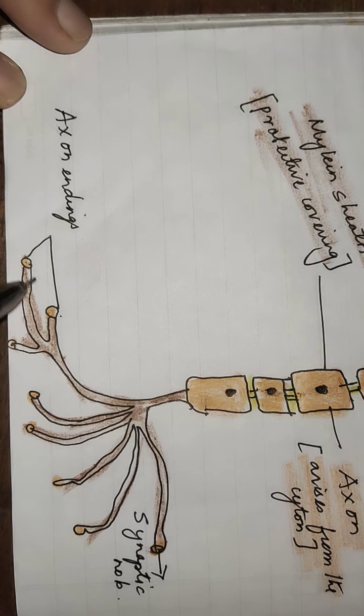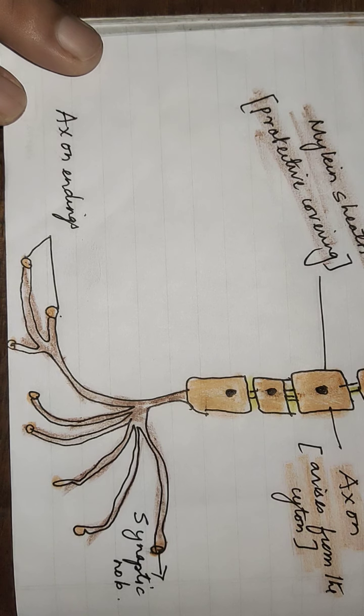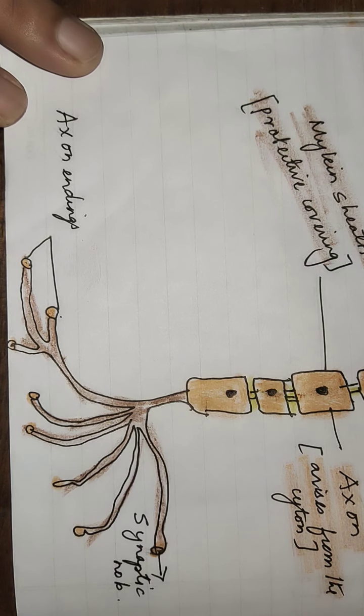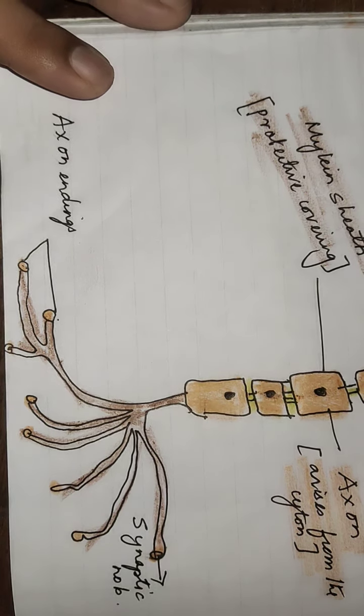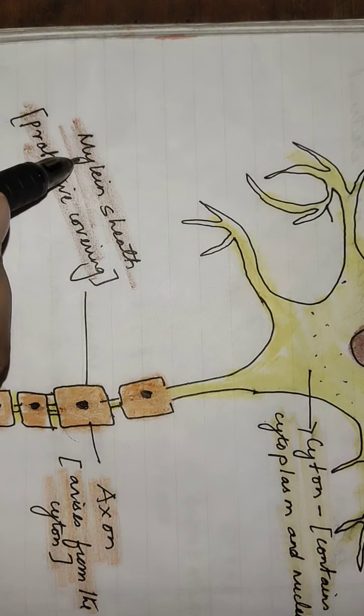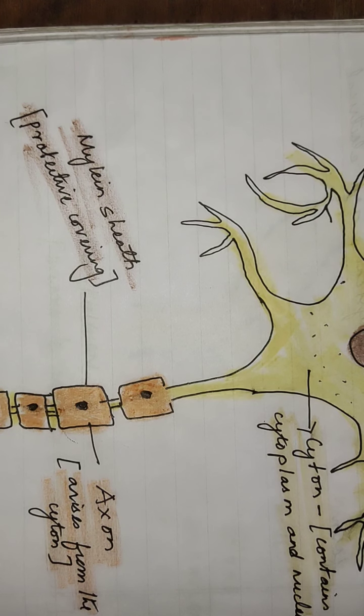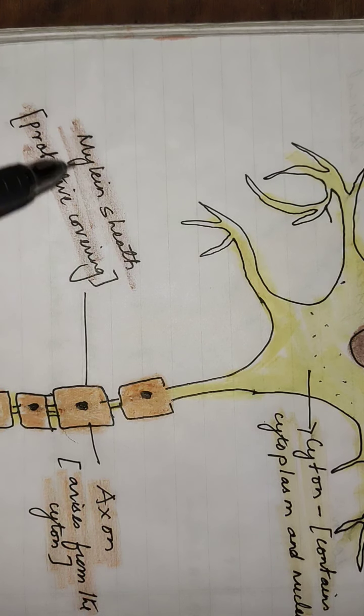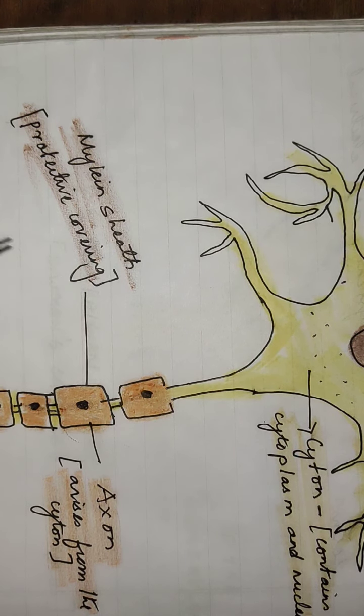This knob is known as the synaptic knob, which helps in transmission of impulses. Next, the outer covering of the axon is known as the myelin sheath. The myelin sheath is a protective covering.